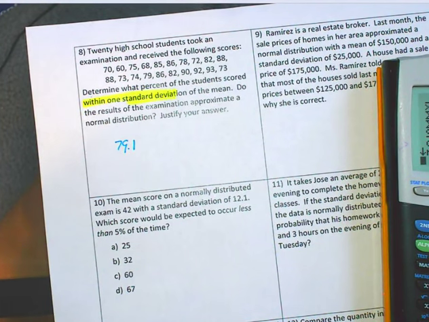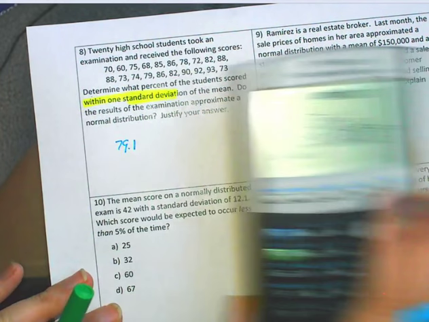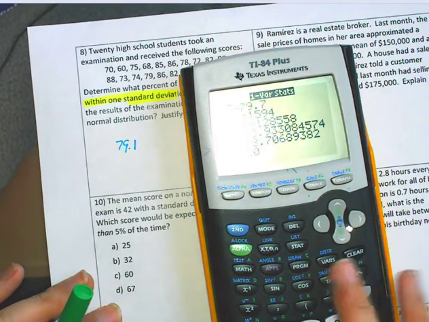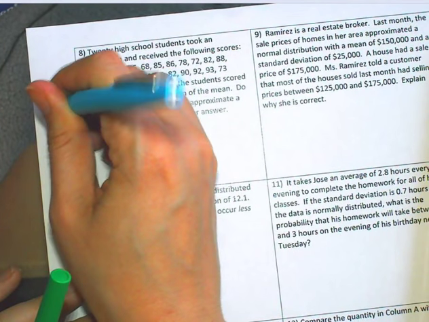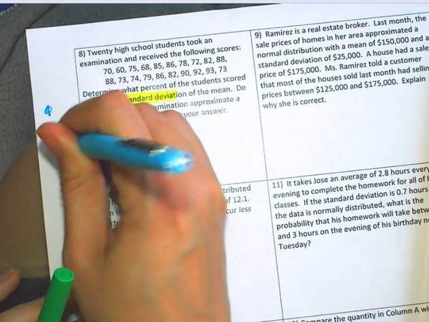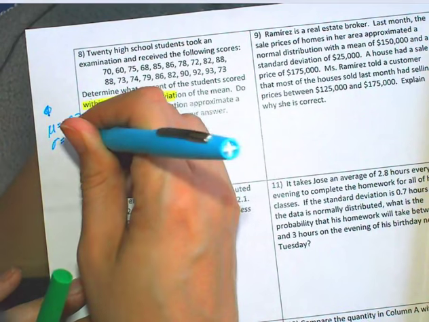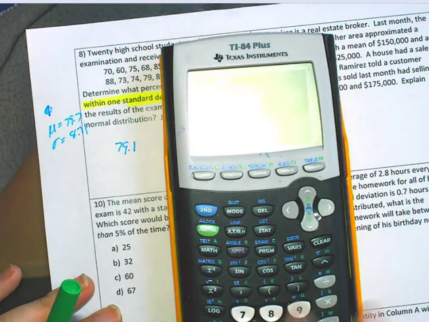So 1 below, I'm going to subtract my standard deviation. My mean is 79.7 and my standard deviation was 8.71. So 79.7 minus 8.71.